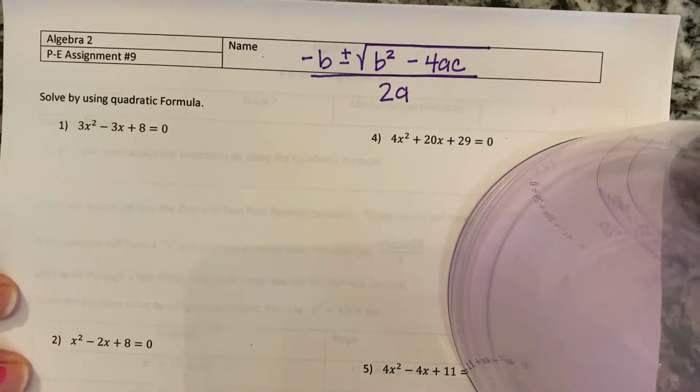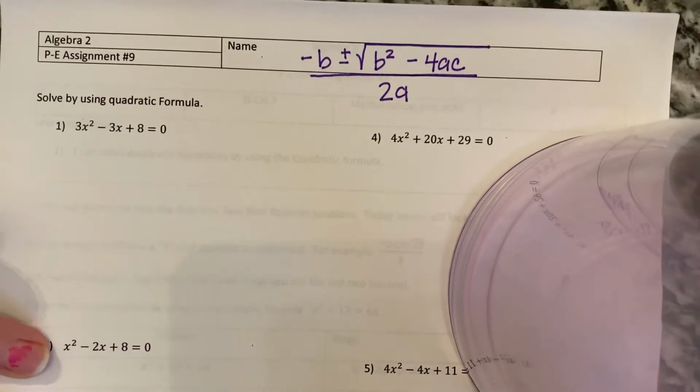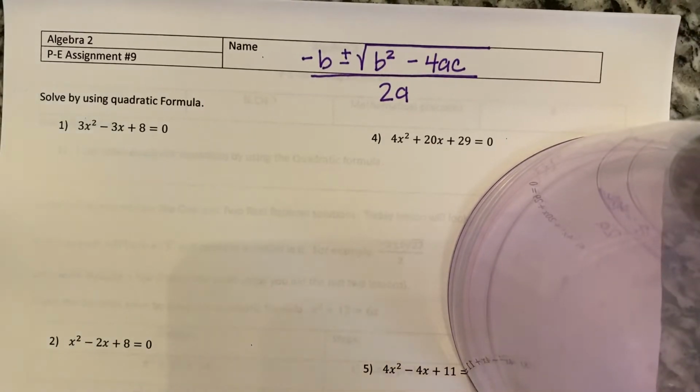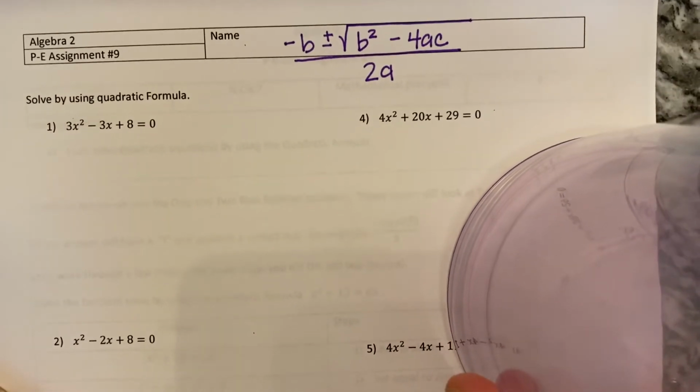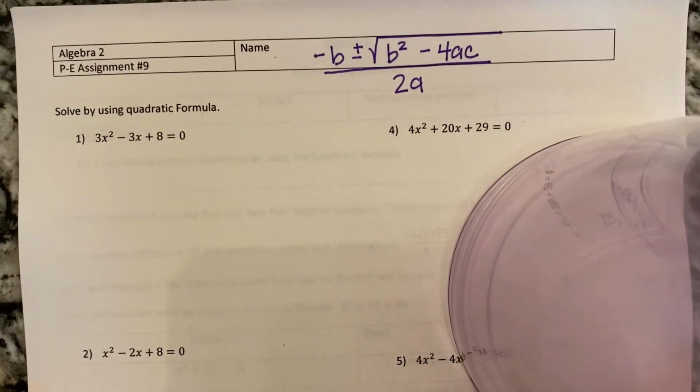Quadratic formula. We've been doing it all week, so it should be familiar. The difference with today's assignment is that you are going to have imaginary answers, meaning there's going to be a negative number underneath that square root. And because you're in Algebra 2, we don't leave it like that. We go ahead and factor it out and get it all cleaned up. So let's go ahead and give this a shot.